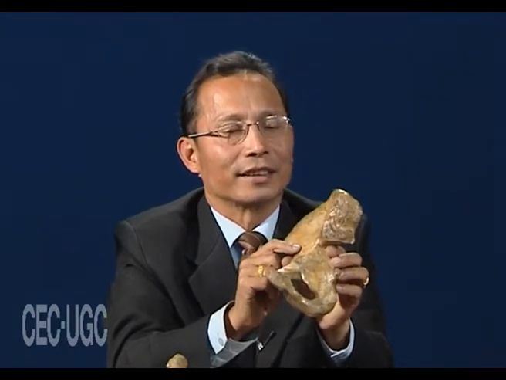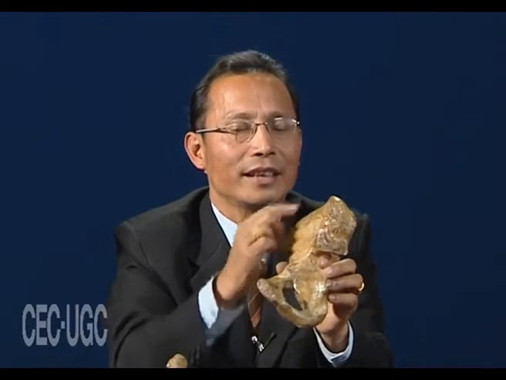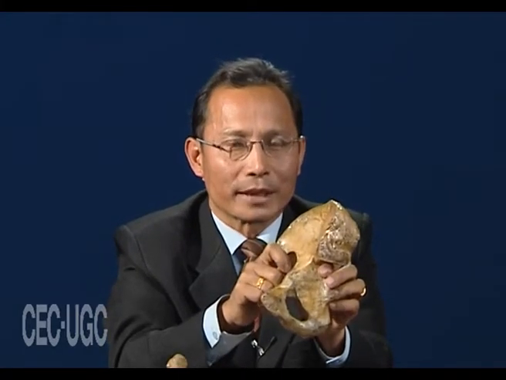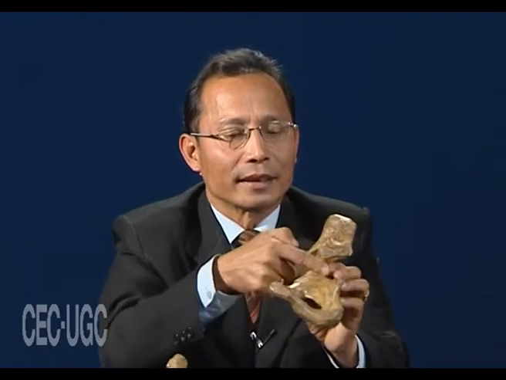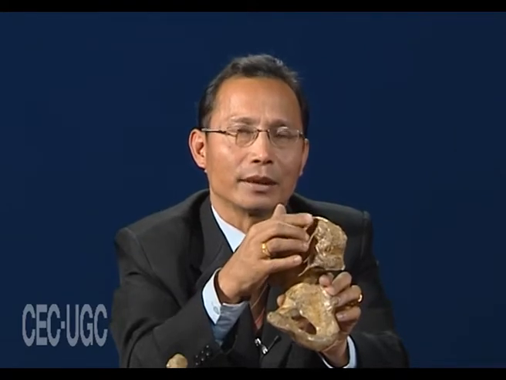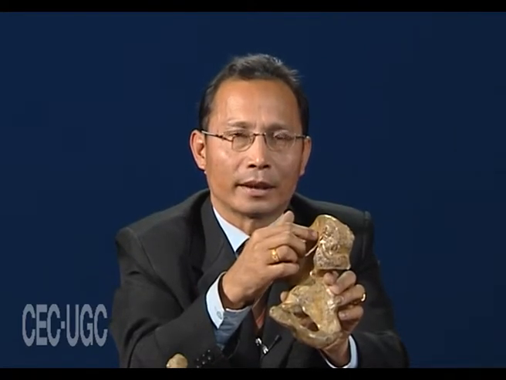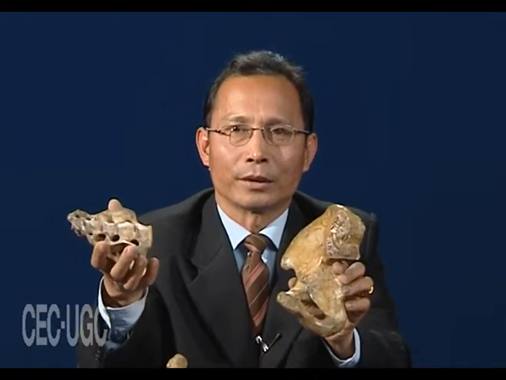Another change that we have noted in the pelvis due to assumption of erect posture is this articular surface. We call it ilio from ilium and sacral from sacrum, so ilium and sacrum articulate.